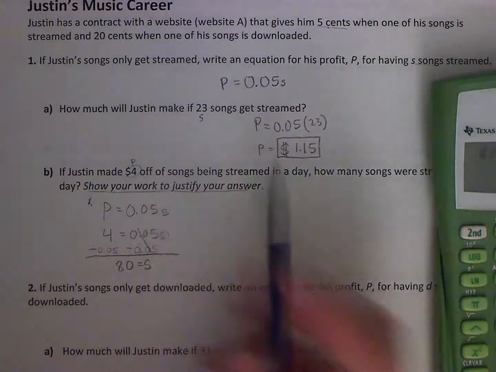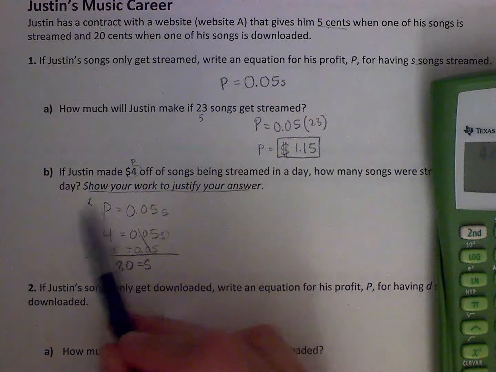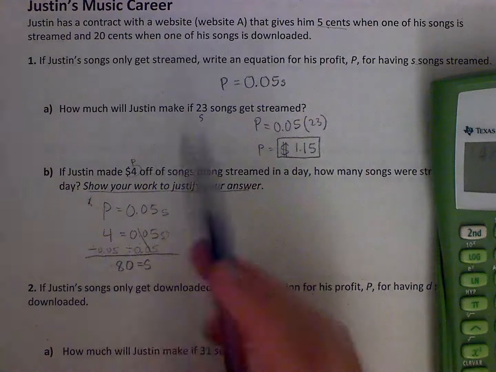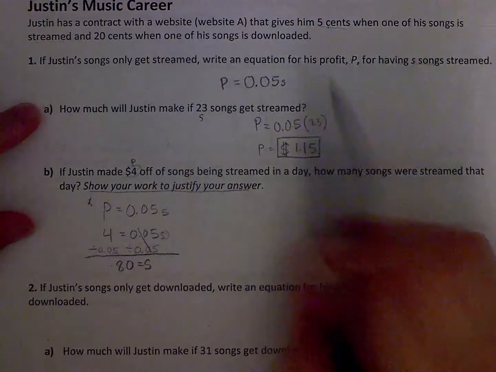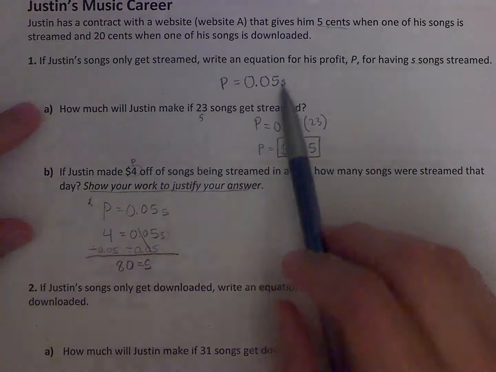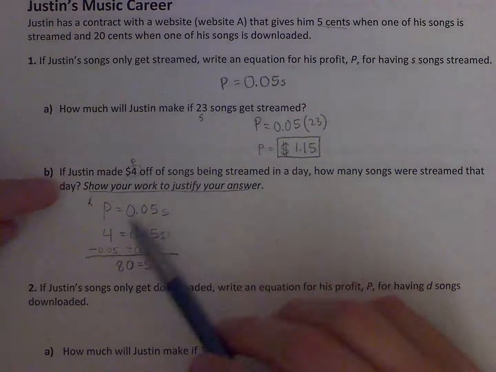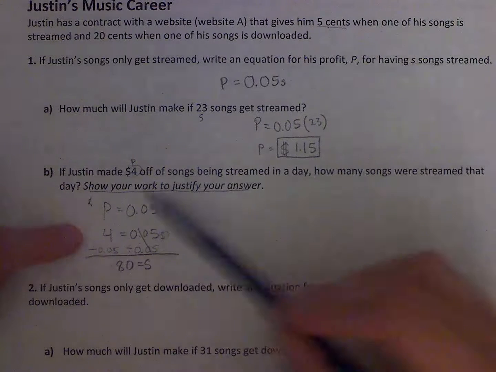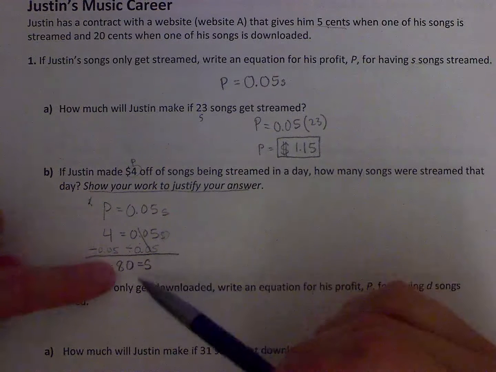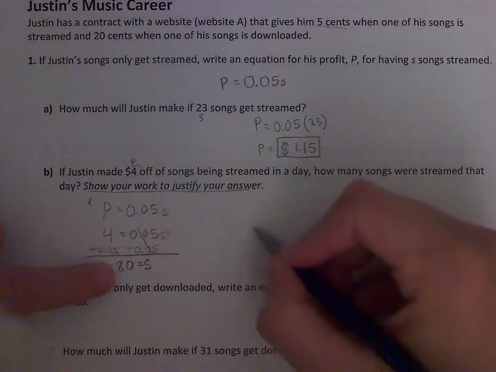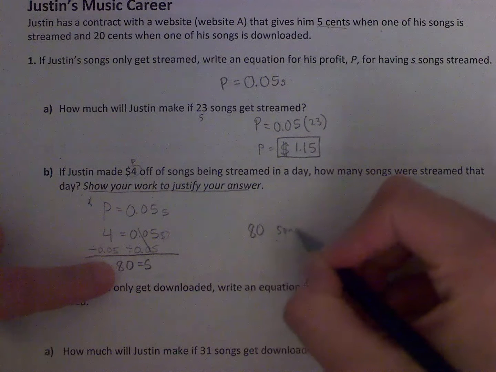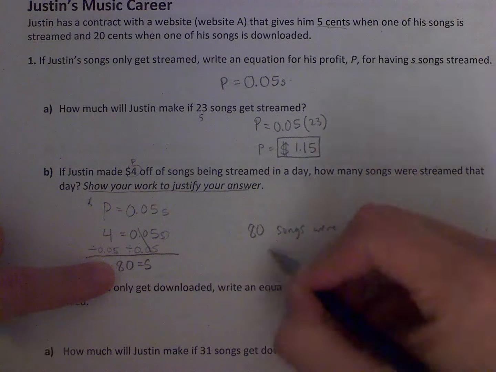It says show your work to justify your answer. Well, this is my work. This is the equation that gets me the profit based on the songs streamed, right? And it goes in the reverse order, which is I have the profit, I can figure out the songs streamed. And so this is my work. This is how I've justified my answer. And so how many songs were streamed that day? 80 songs were streamed.